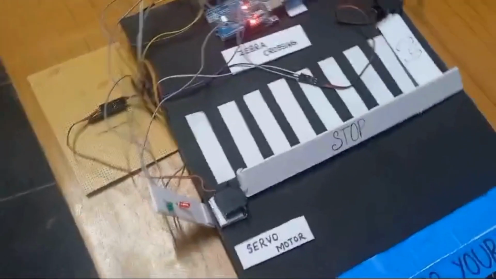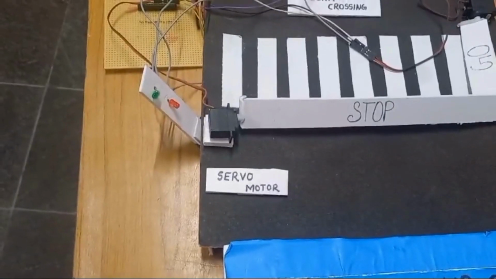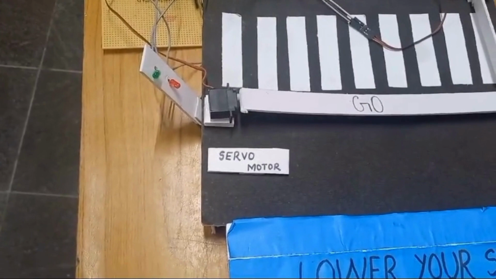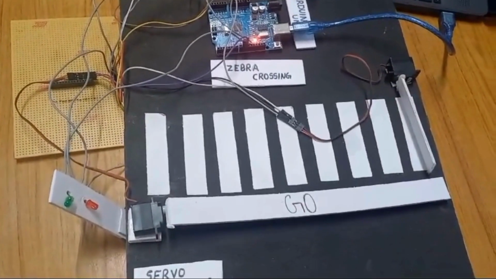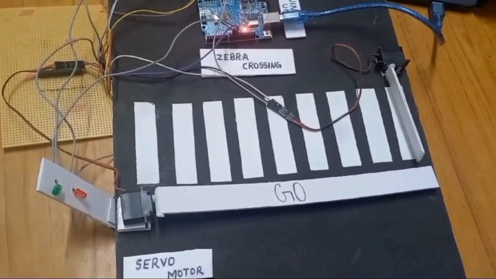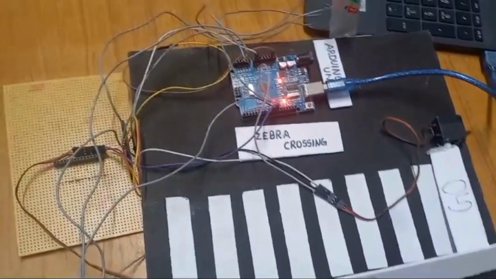Arduino is a microcontroller platform which takes input from the device and controls output. Servo motor gives precise control over angular position, velocity, and acceleration, making them suitable for accuracy and stability. LEDs are used as the traffic light, and the PCB board is used as the power supply. Next, how it's working will be explained by my batchmate Srinati.